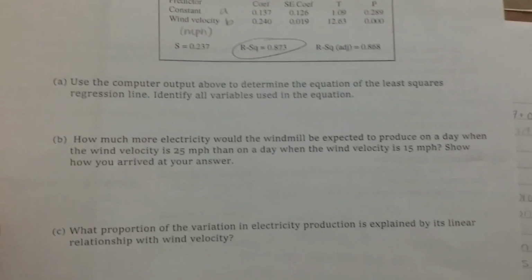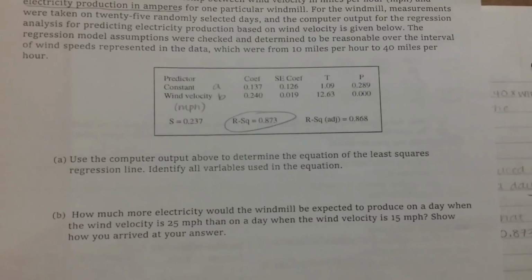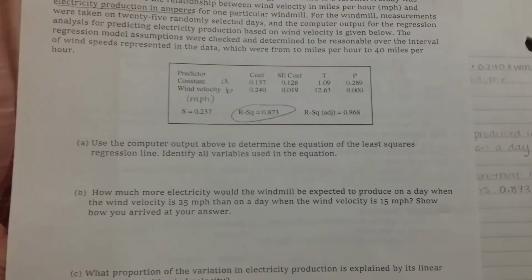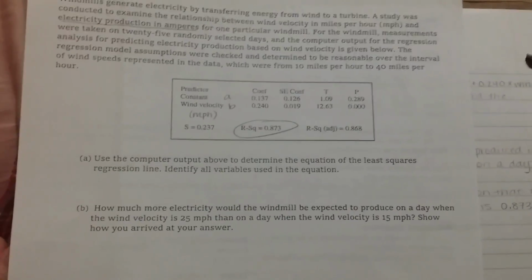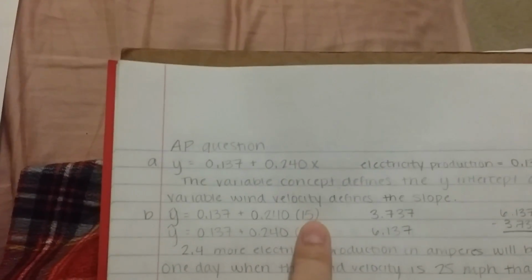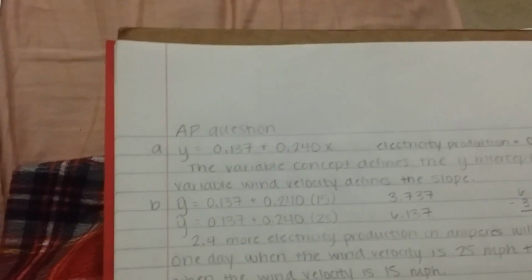How much more electricity would the windmill be expected to produce on a day when the wind velocity is 25 mph than on a day when the wind velocity is 15 mph? Show how you arrived at your answer. So for the equation we already have, we will want to plug 15 and 25 into the wind velocity.